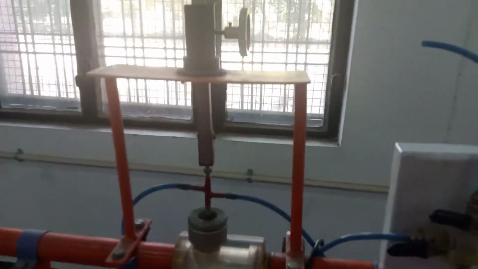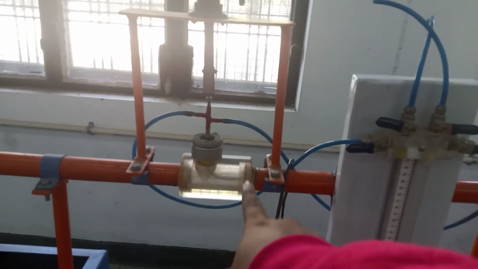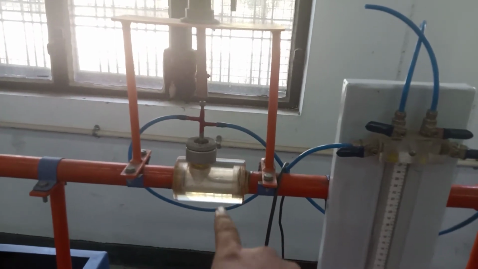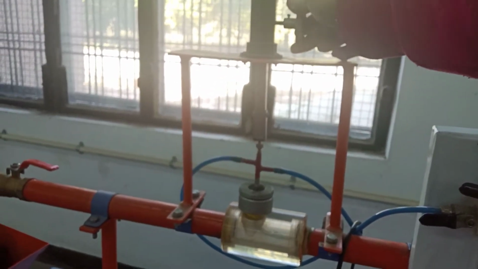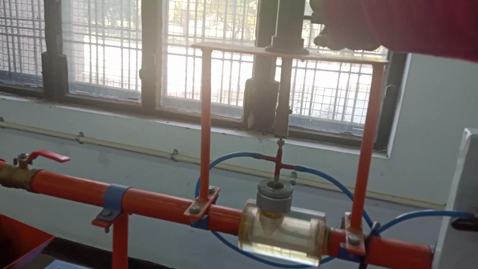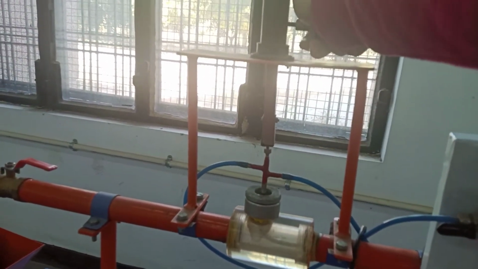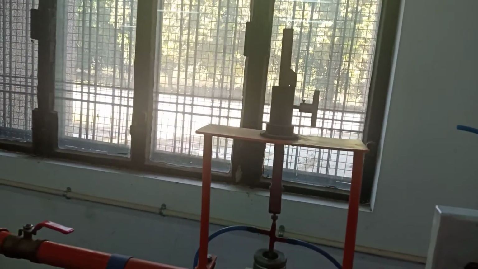As you can see, there is a valve which is used for up and down movement of this L-shaped pitot tube. We can decide the position for velocity of point. See, first of all we have to put this L-shaped pitot tube in center of the pipe.